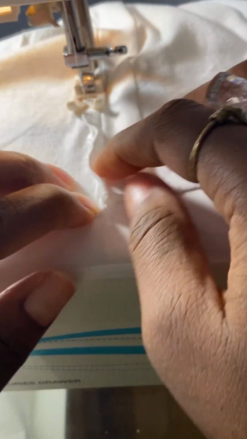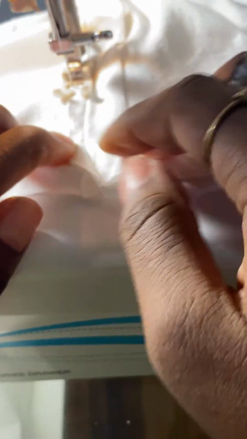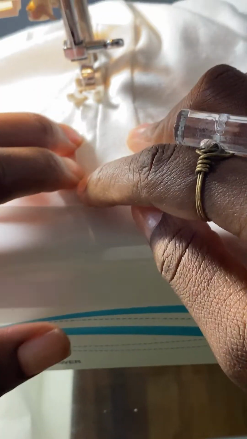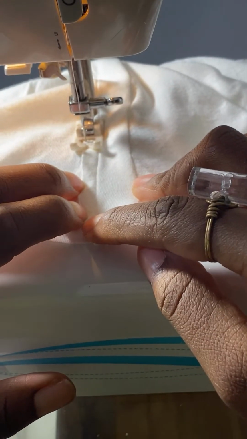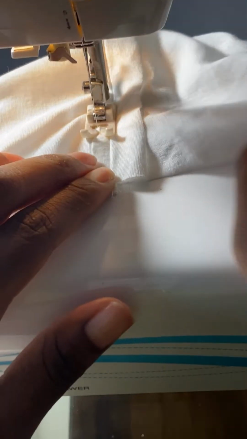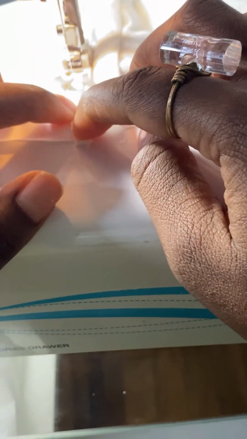You see, you hear that? Sometimes it's like no squeak. I just heard it stop squeaking for a bit. It's so weird. But what I have been thinking about is getting, I think it's called a semi-industrial machine.